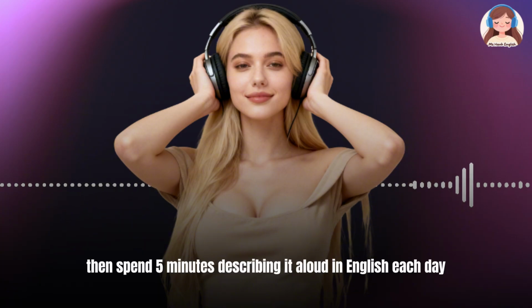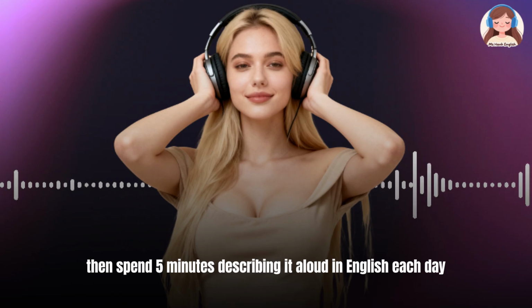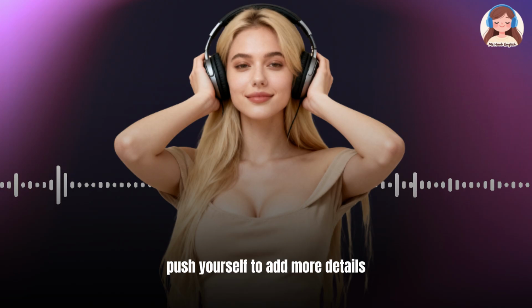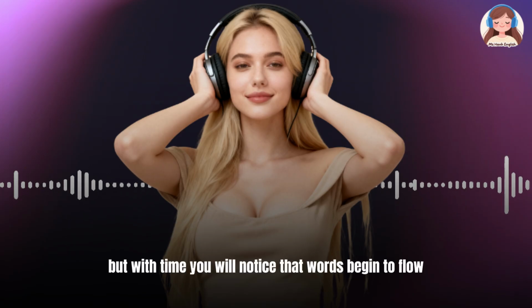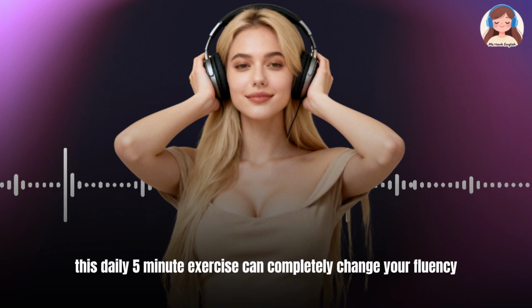Then, spend 5 minutes describing it aloud in English. Each day, push yourself to add more details. At first, it might feel slow, but with time, you will notice that words begin to flow. This daily 5-minute exercise can completely change your fluency in a few months.